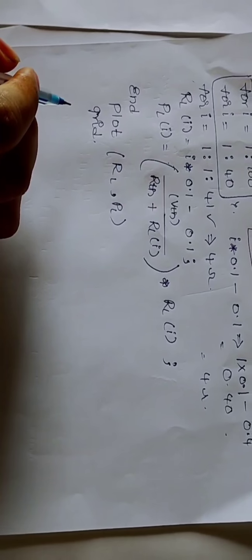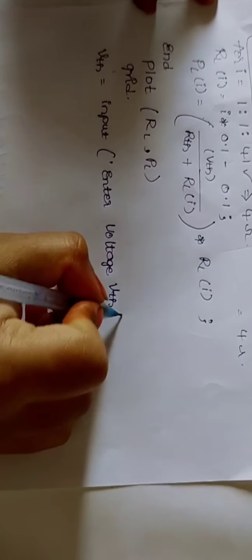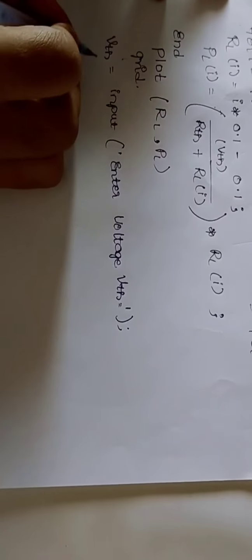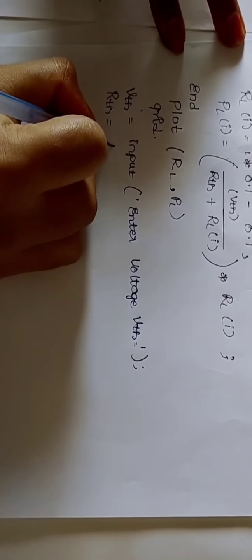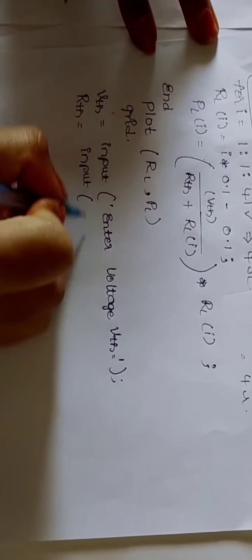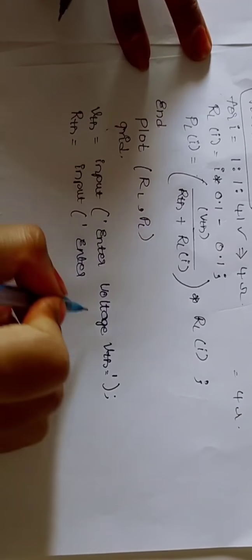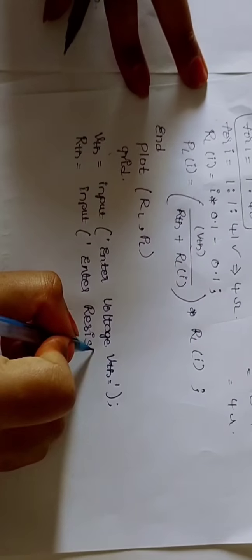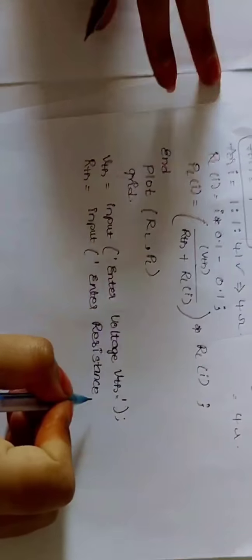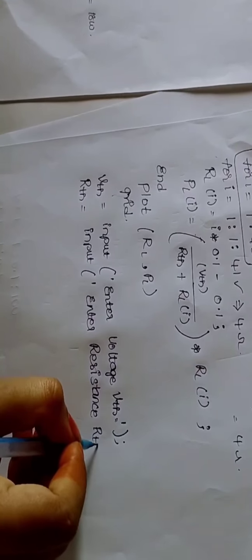Since we are varying multiple values, in this place we also write VThevenin equals input, enter voltage VThevenin, and RThevenin equals input, enter resistance RThevenin.